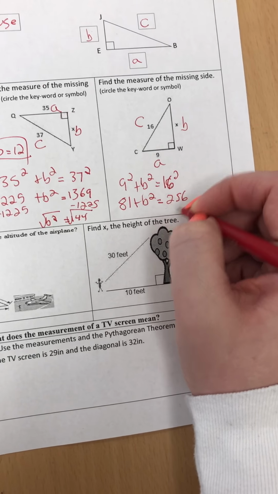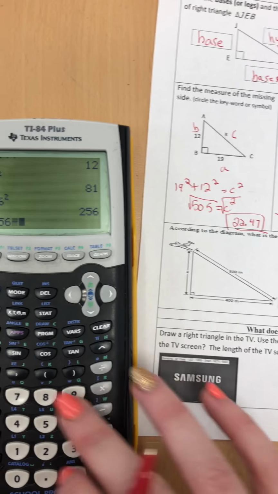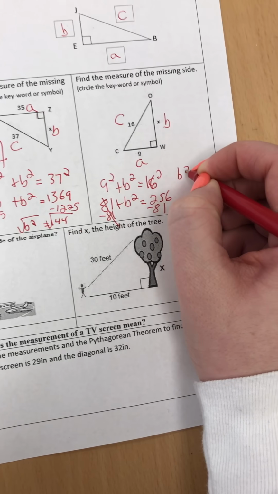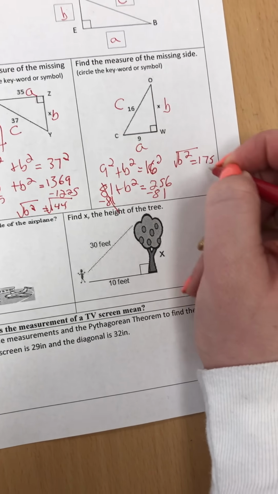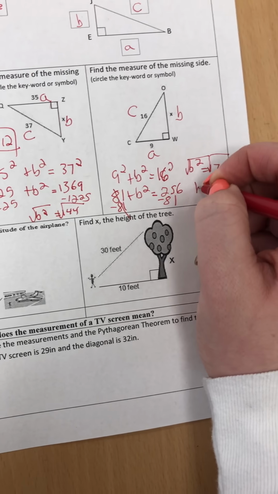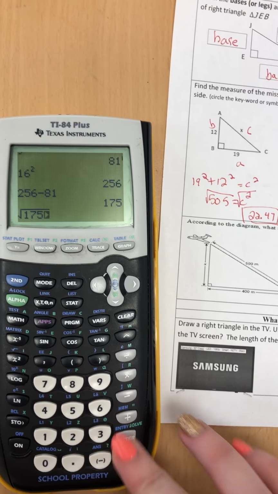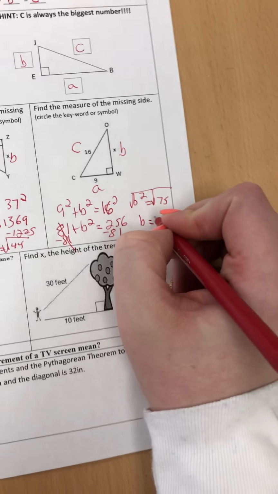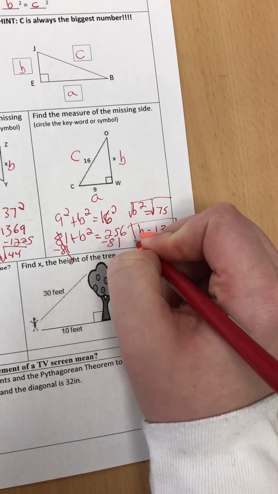Okay, and then just like in the other problem, I'm going to subtract the number on both sides. You got 175. So b squared is equal to 175, but again, we just want the b, so I'm going to square root both sides. We got 13.23 with rounding. So that's my missing side length.